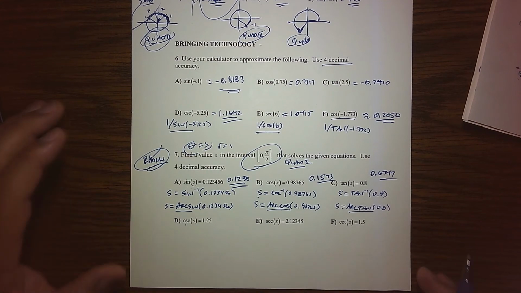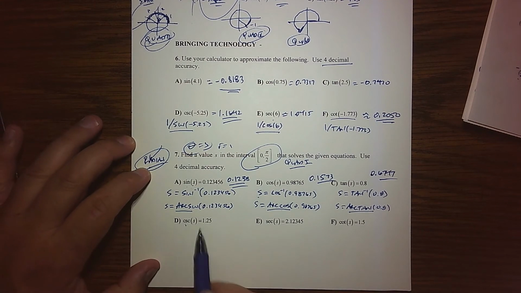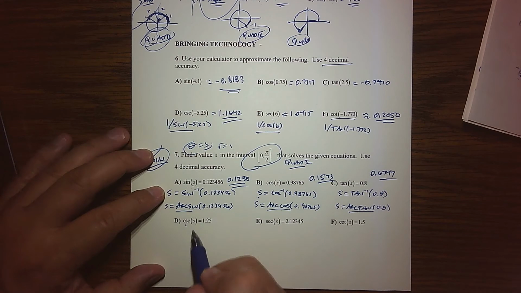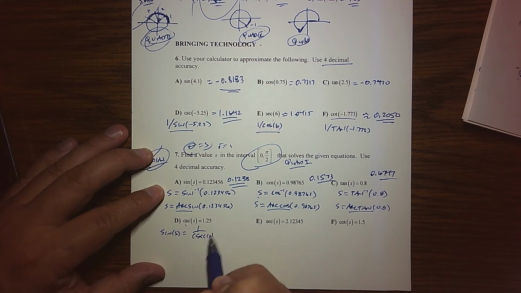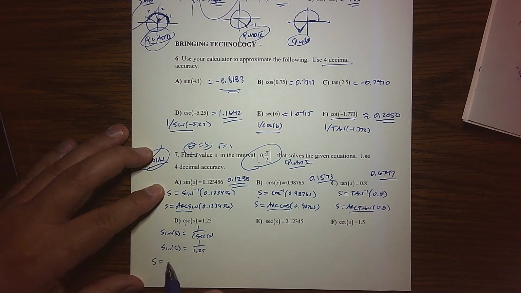What about the other three? Well, cosecant, that's not on my calculator, so I first have to rewrite this. If cosecant is that, we know that the sine of S is 1 over the cosecant of S. So this tells us the sine of S is 1 over 1.25, which means that S is the arc sine. I'm going to go ahead and use that new notation of 1 divided by 1.25.